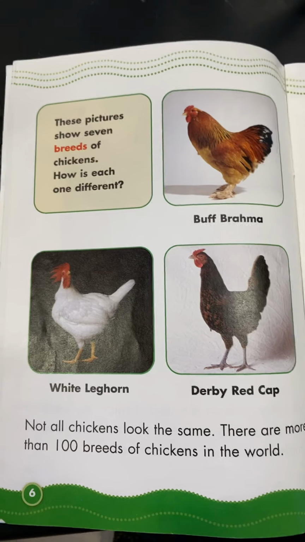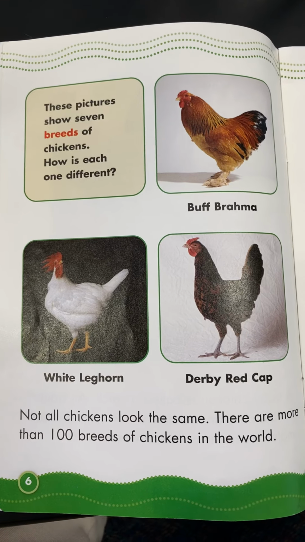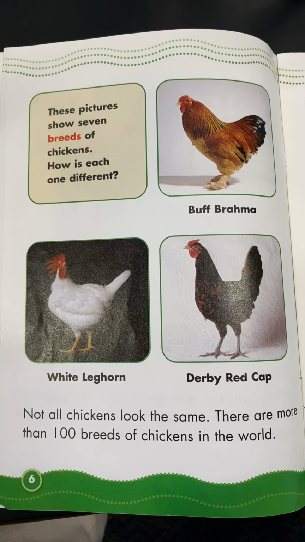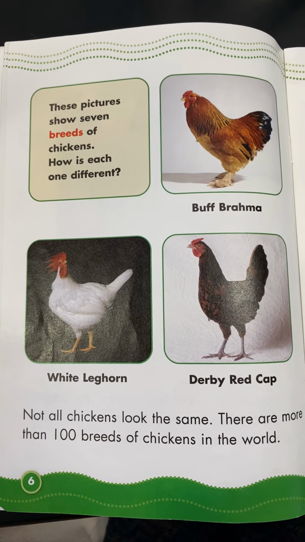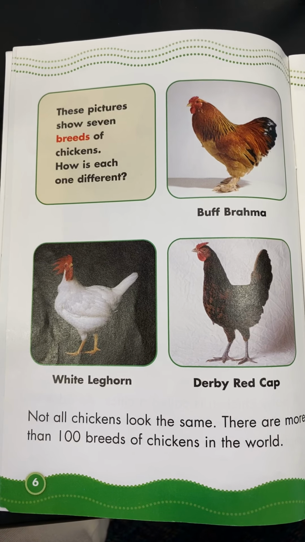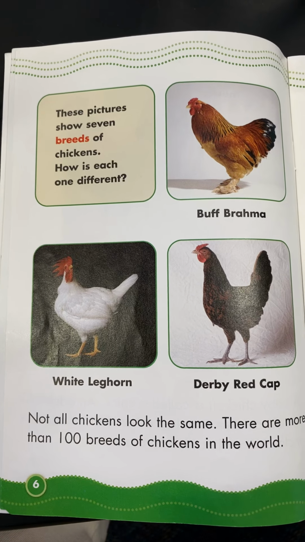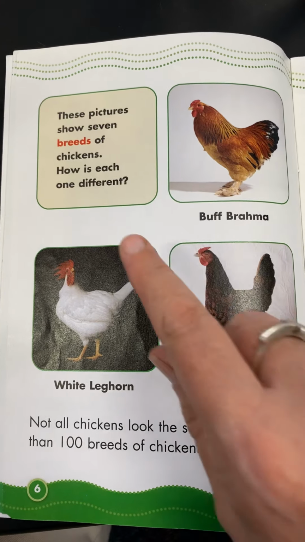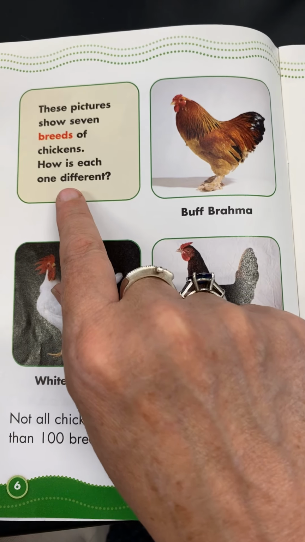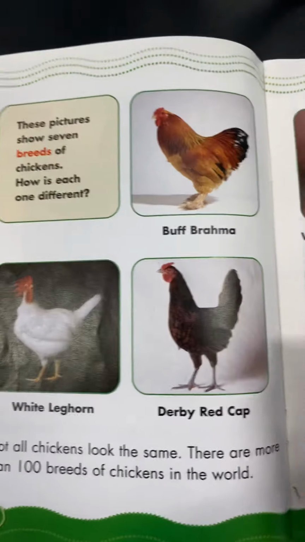Not all chickens look the same. There are more than 100 breeds of chickens in the world. So more than 100 different kinds. That's a lot. These pictures show 7 breeds of chickens. How is each one different?